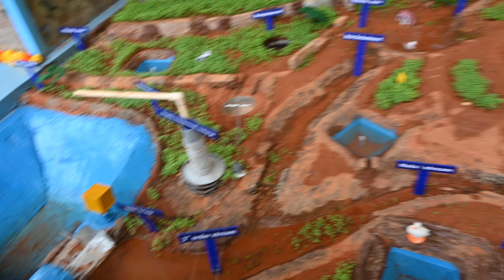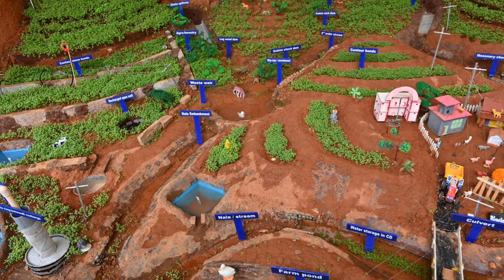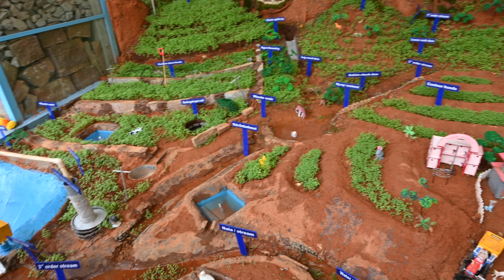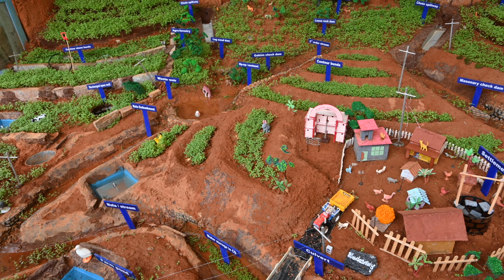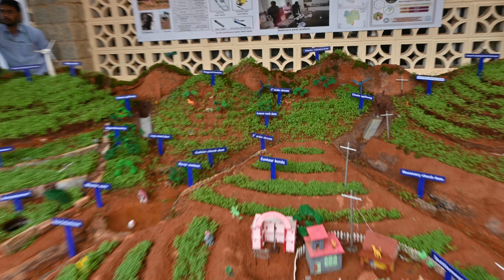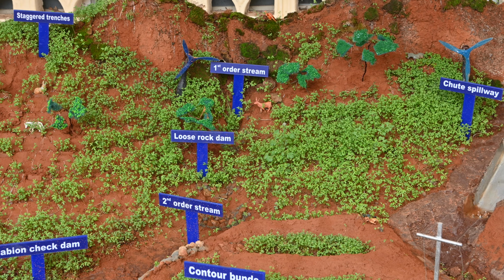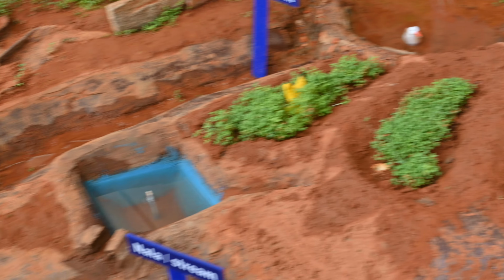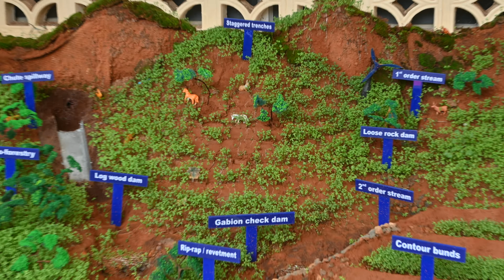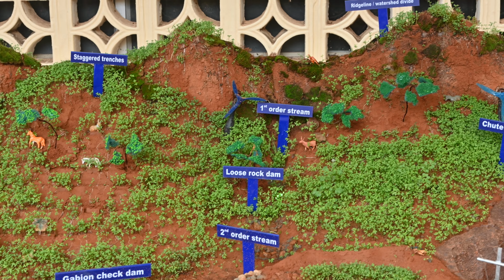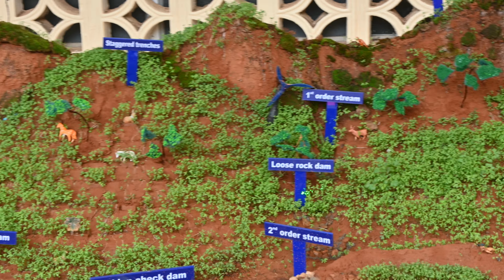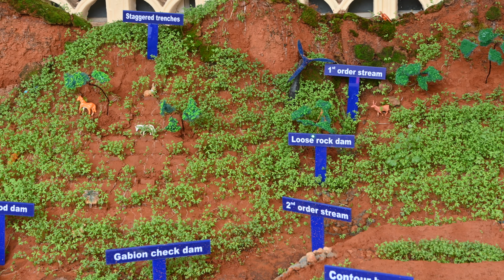Coming to the drainage line treatment: this is all about the arable land where we can do agricultural purposes. Here is the drainage line treatment. We have done it in the form of first order stream, second order stream as well as third order stream. In the first order stream, we have constructed structures called loose rock dam, logwood dam, etc. The loose rock dam is mainly constructed with the help of stones. The reason is that it will be more sustainable and there will be no erosion. We can control the erosion.